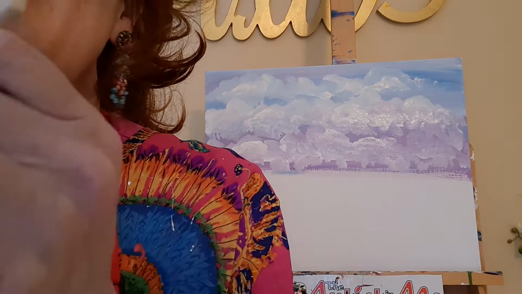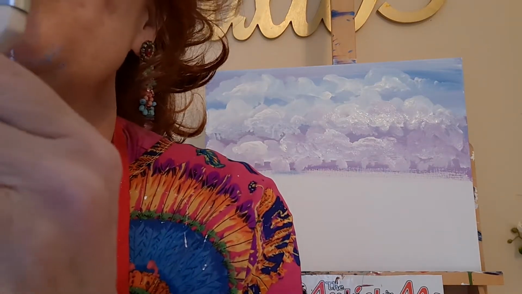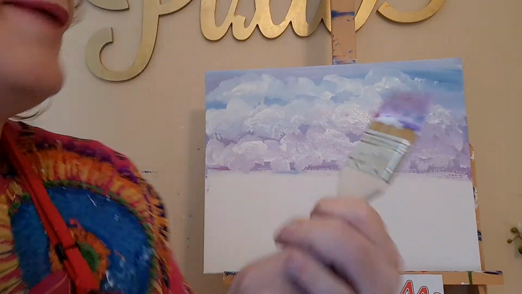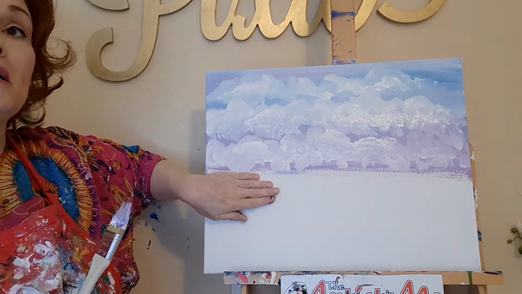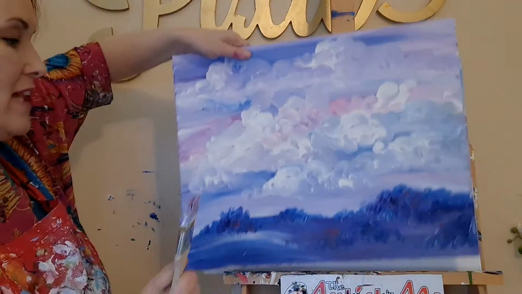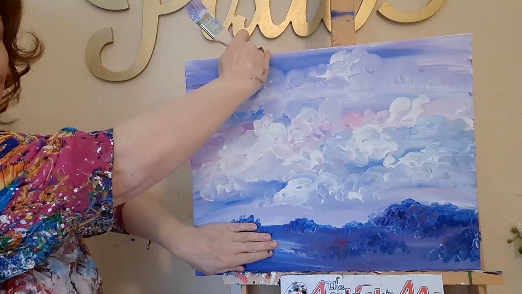Oh, she's filthy. She looks like a rainbow. She looks like unicorn poop. Isn't that cute? Okay, now I'm going to get white, and it's as big as a hand. Right? So, what goes down here? Hill. How big is a hill? As big as a hand.